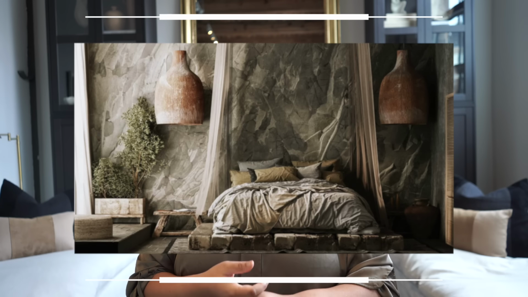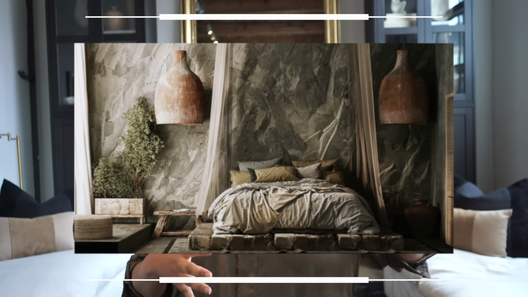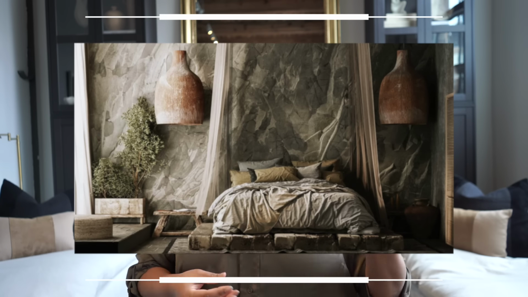Wabi Sabi designs also have a lot of lower profile furniture. So that's where you're going to see your platform beds and your lower sofas and your lower chairs and things like that. It's not super high profile. You're not going to find the things with the very, very high backs.